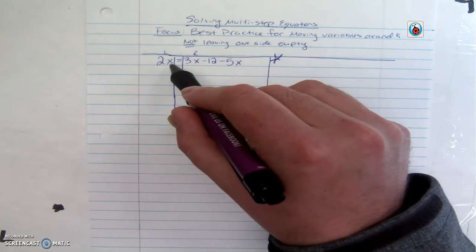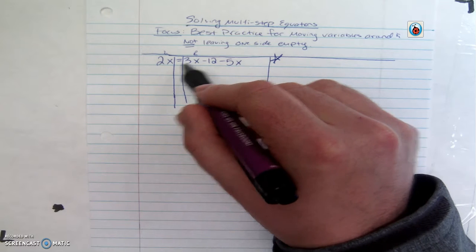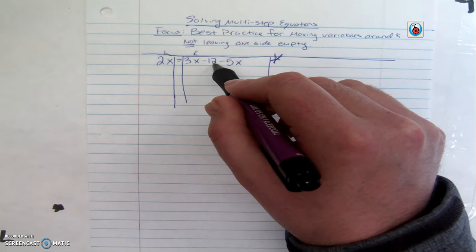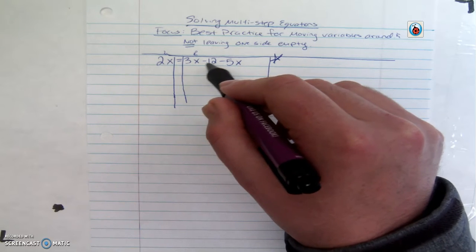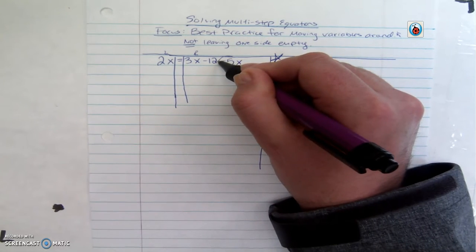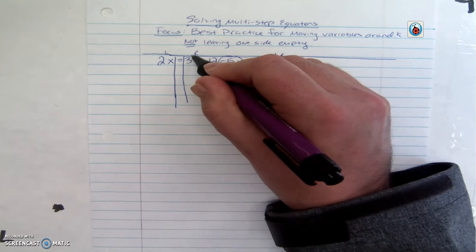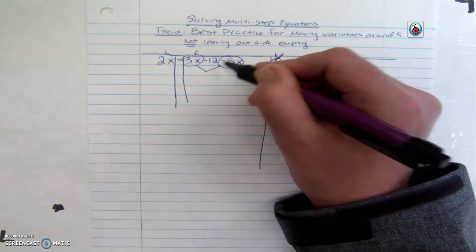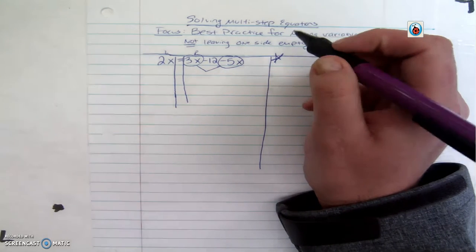Scan the problem and see, can I combine any like terms? Nothing on the left. I have an x here, can't combine with a 12, those are different. But I do have another x here, so I can actually combine, or what we call blend, these two x's. They're like terms. They both have x's.